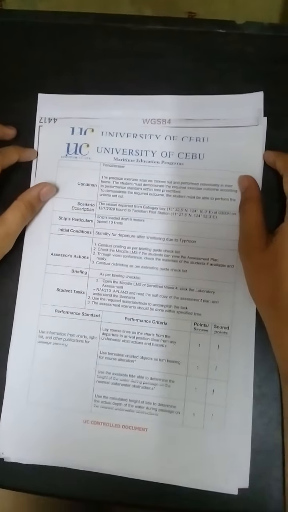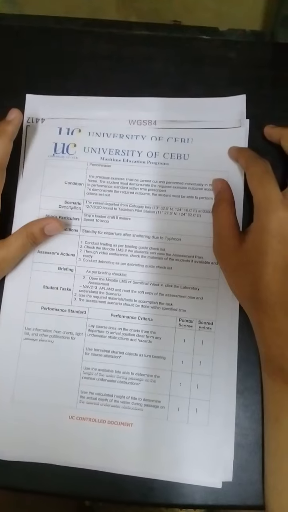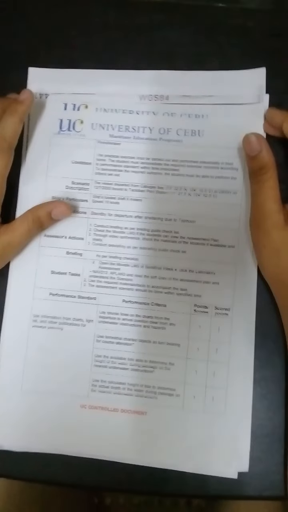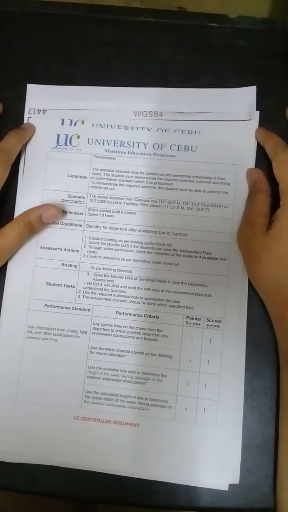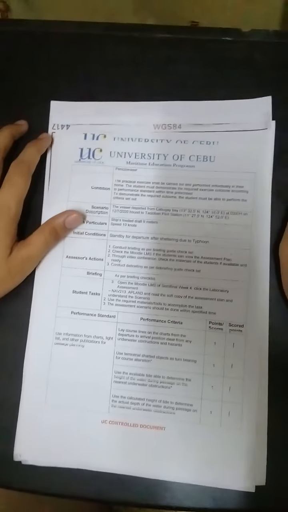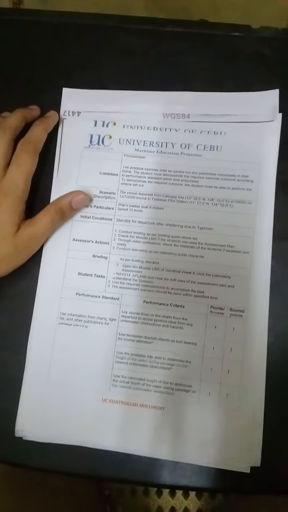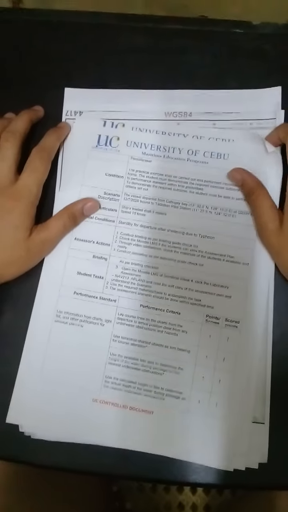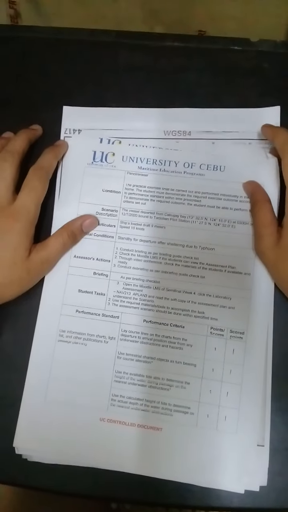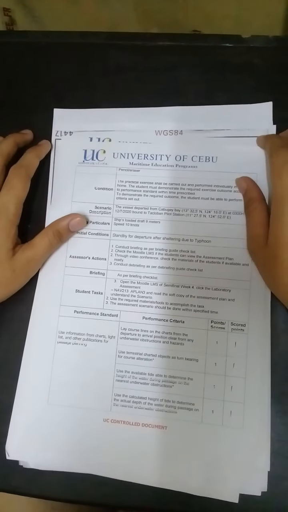Now our scenario is the vessel departed from Kabugao Bay, latitude 13 degrees 32.5 minutes north and longitude 124 degrees 16.0 minutes east at 0300 R on December 7, 2020, bound to Tacloban Pilot Station, which is latitude 11 degrees 27.5 minutes north and longitude 124 degrees 52.0 minutes east.